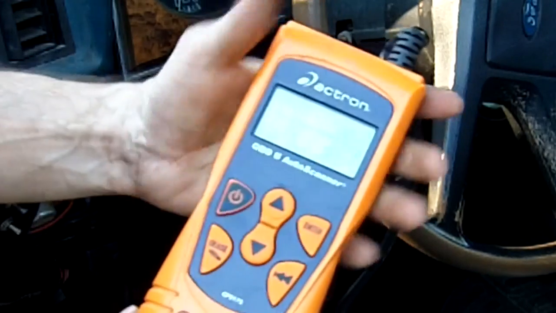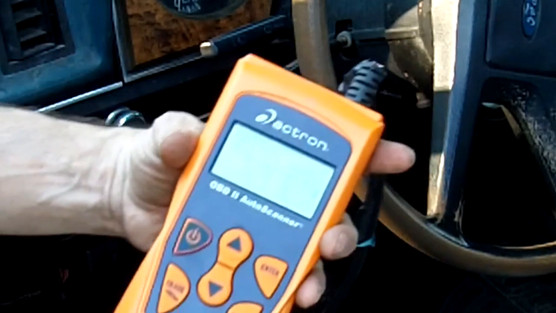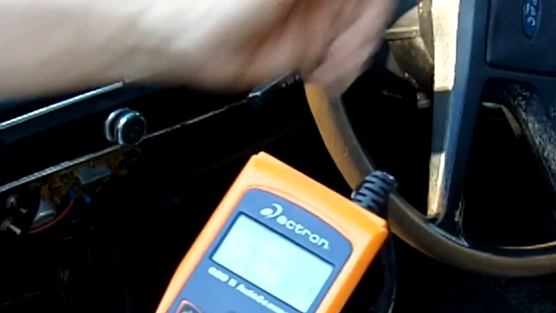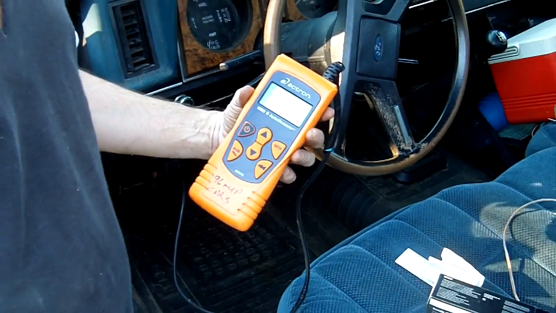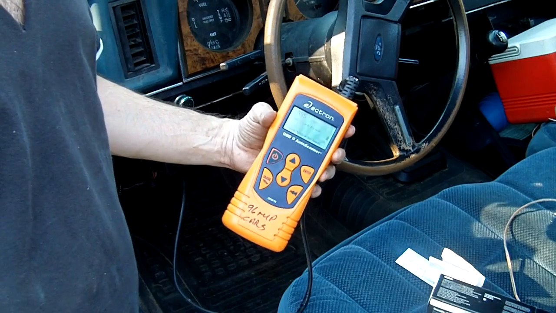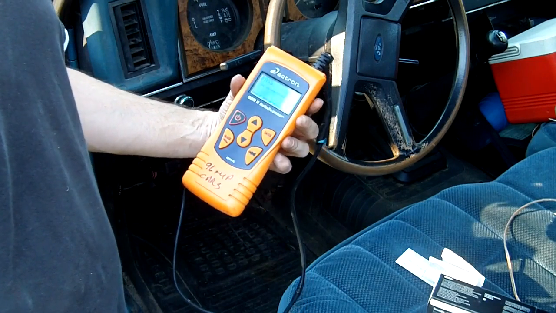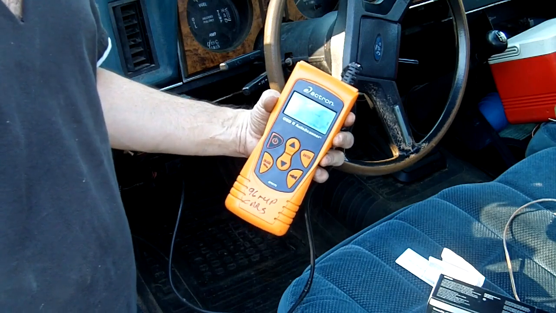Pass, no codes found. So, replacing the oxygen sensor erased all the codes. So this truck should be ready to crank up and go down and get the inspection. So yeah, replacing the oxygen sensor fixed the problem.